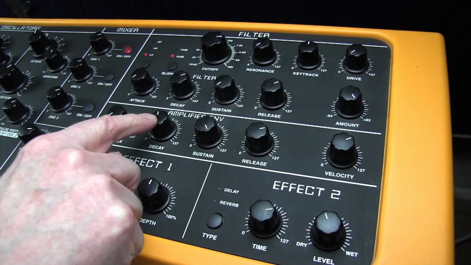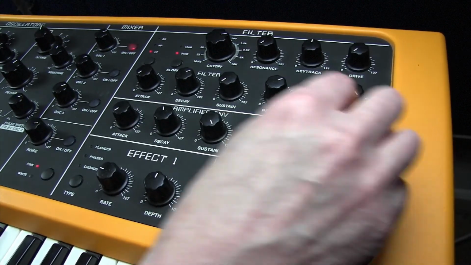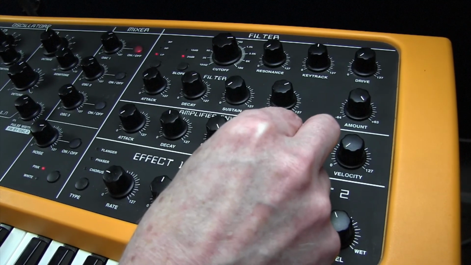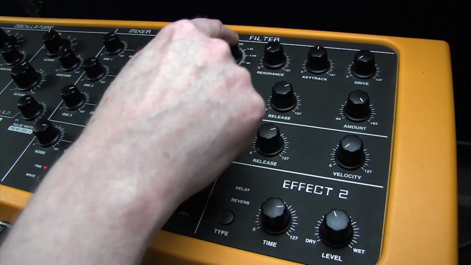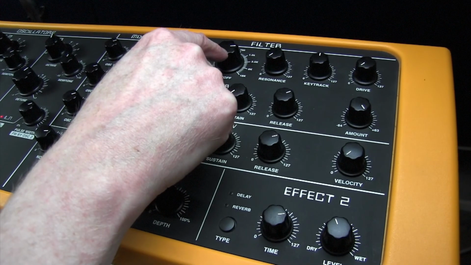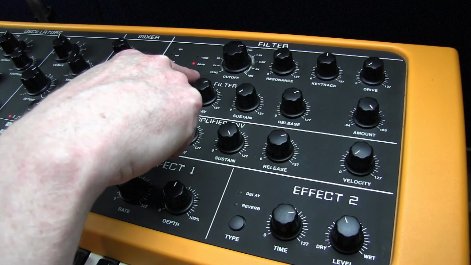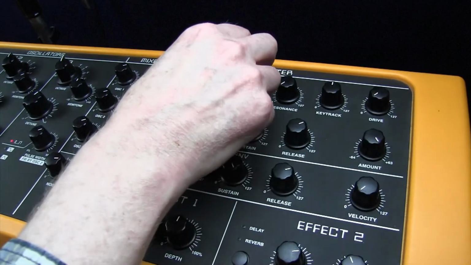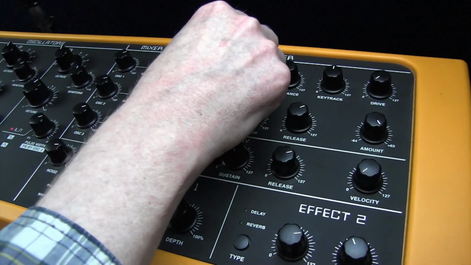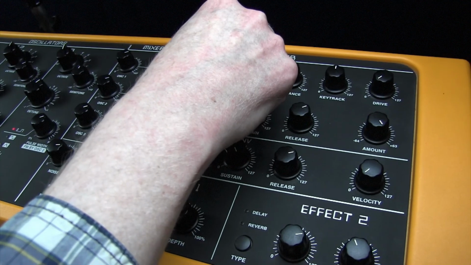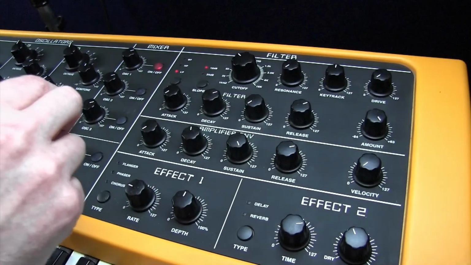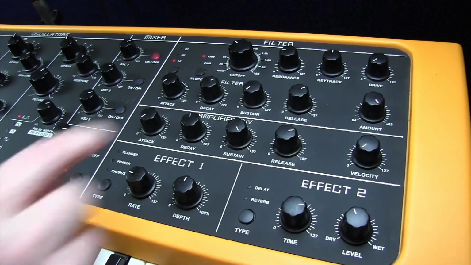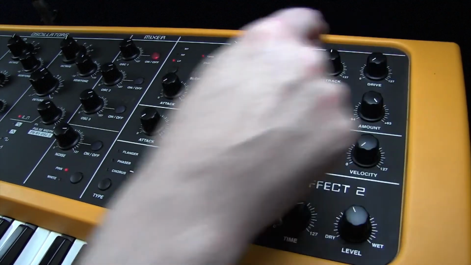And to go along with that, the amplifier envelope: velocity 0, attack 0, sustain 127, and release 92. Now at the moment the filter is fully open on a low pass 24 dB setting. We're going to use a 12 dB slope, and the cutoff is going to be 39. Need a little bit of resonance in there, up to 21. And key track 64, dead in the middle, no drive.